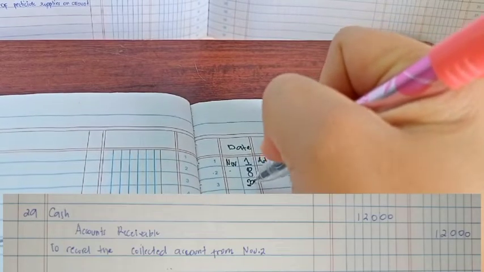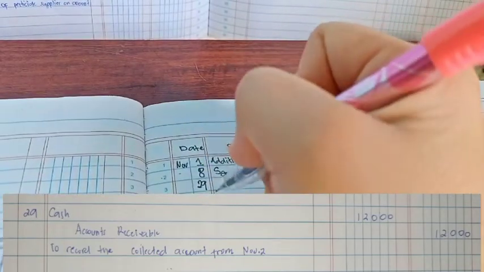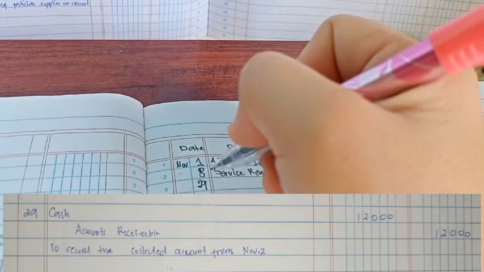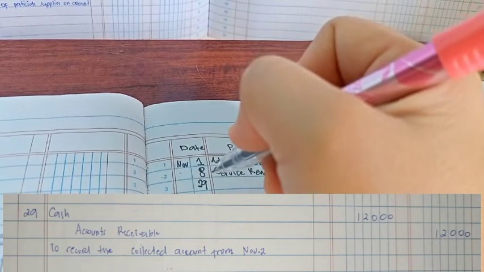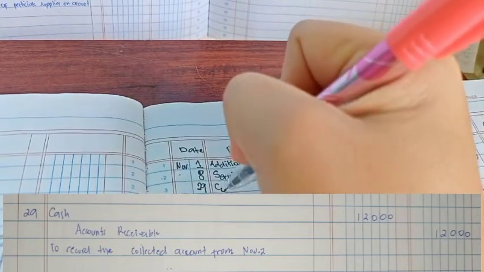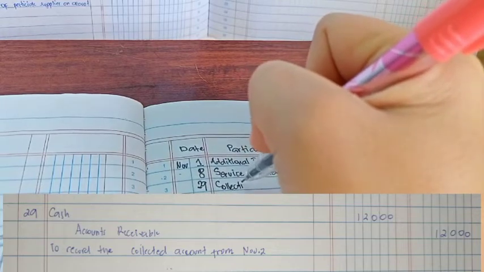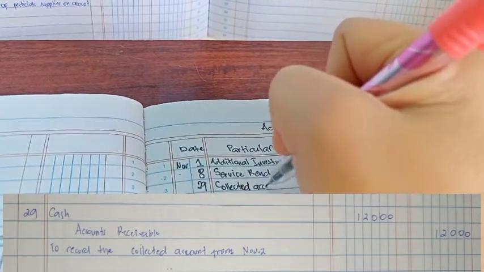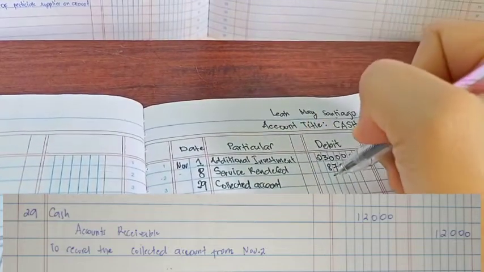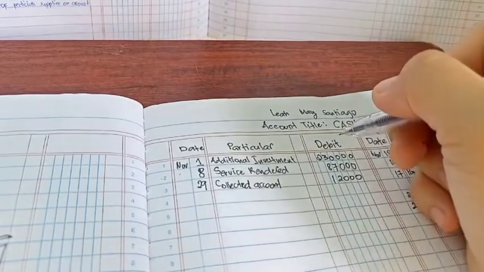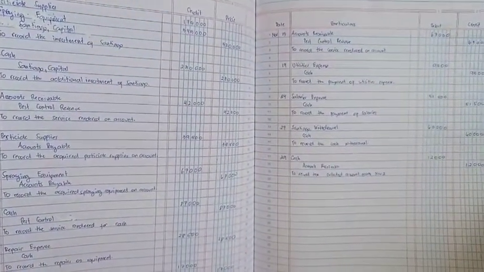So, November 29, ang explanation po niya is to record the collected account from November 2. Okay, so collected account. So, ilalagay mo dito, collected account in the amount of 12,000. So, na-record mo na lahat ng forecast.